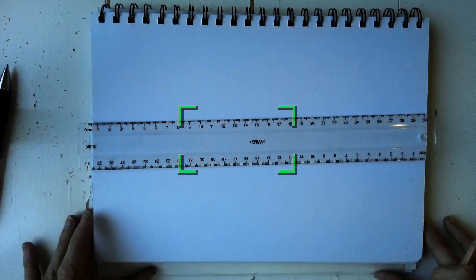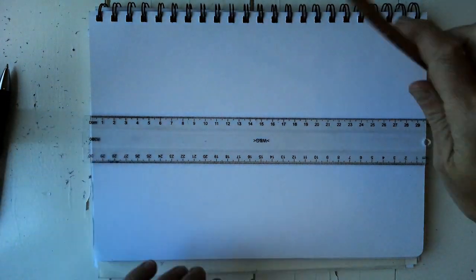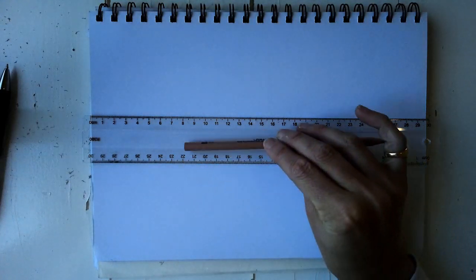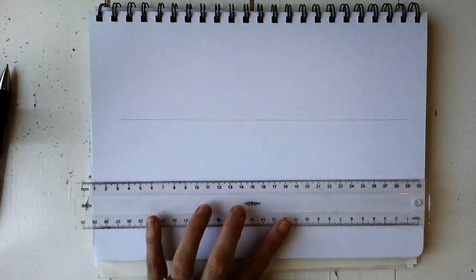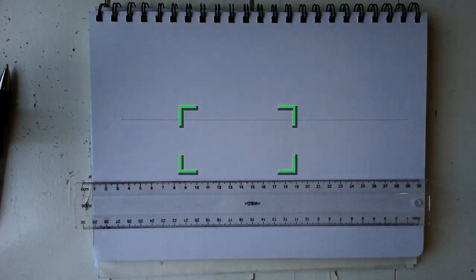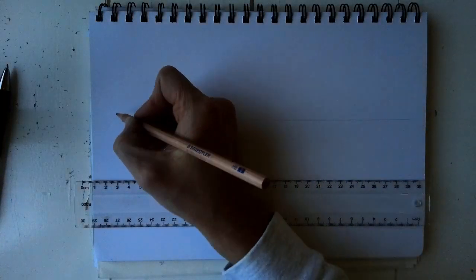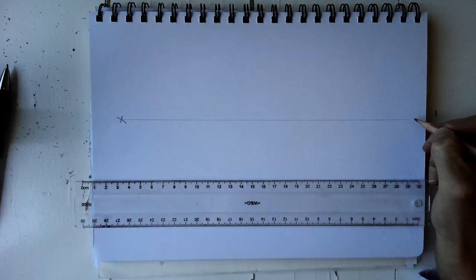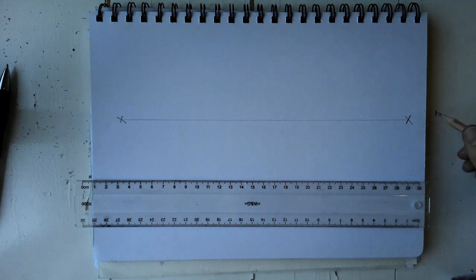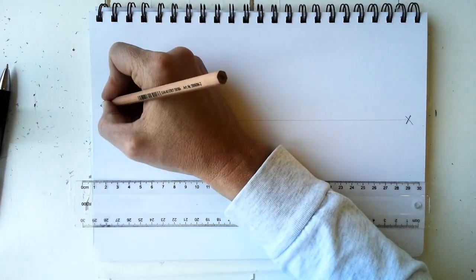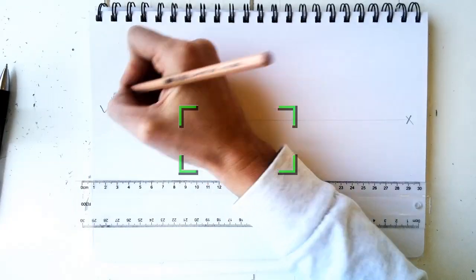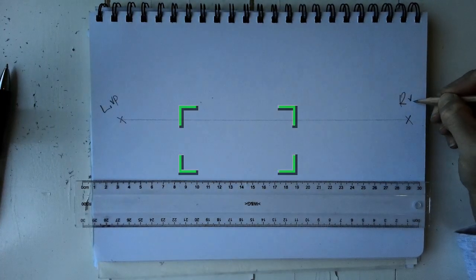Okay, so I have got my ruler. It is parallel to the edges of my piece of paper, my horizontal piece of paper. I'm going to draw a nice straight horizon line using my construction line weight. On each end of my line, I'm going to place 2 crosses, and these are called vanishing points, and we're going to use these throughout all of our drawings. So I've got my left hand vanishing point. I've got my right hand vanishing point.